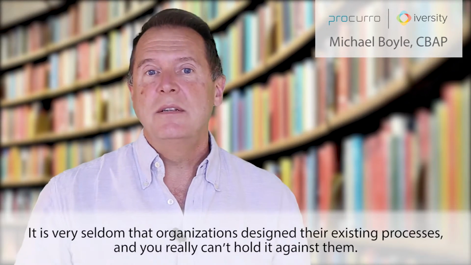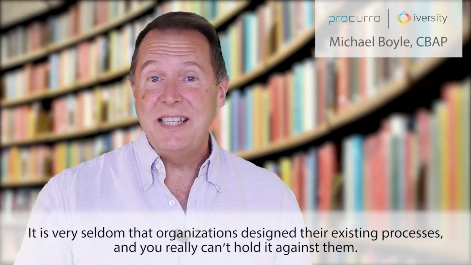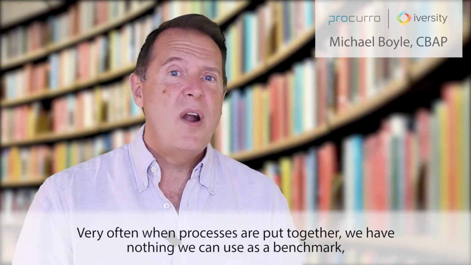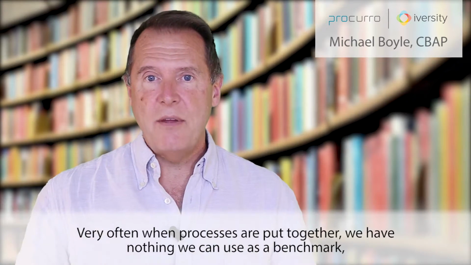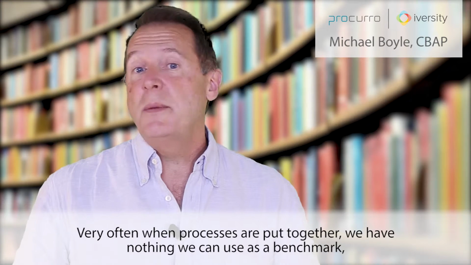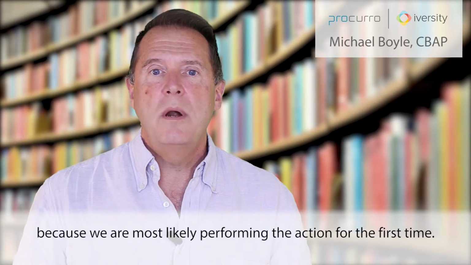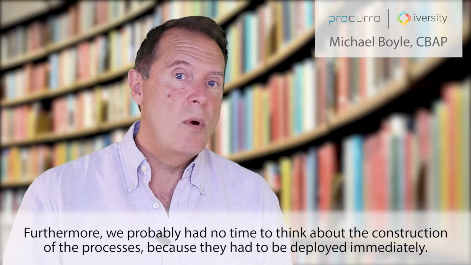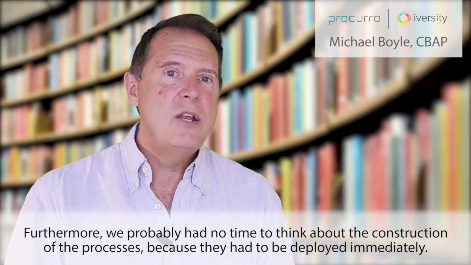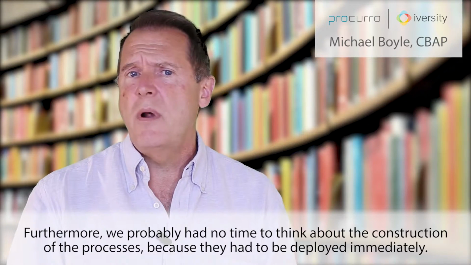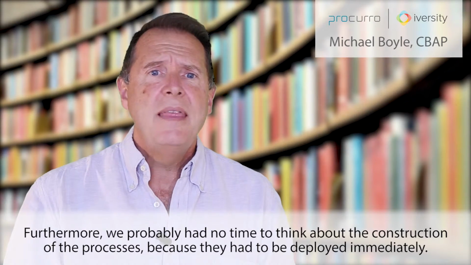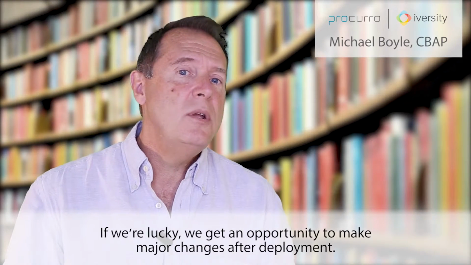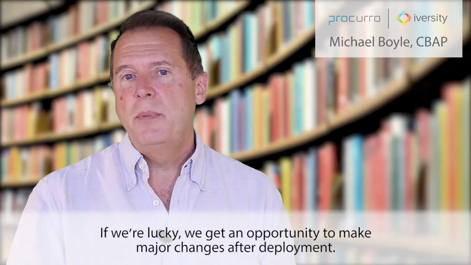It is very seldom that organizations design their existing processes, and you can't really hold it against them. Very often, when processes are put together, we have nothing we can use as a benchmark because we're most likely performing these actions for the first time. Furthermore, we probably had no time to think about the construction of the processes because they had to be deployed immediately. If we're lucky, we get an opportunity to make major changes after deployment.